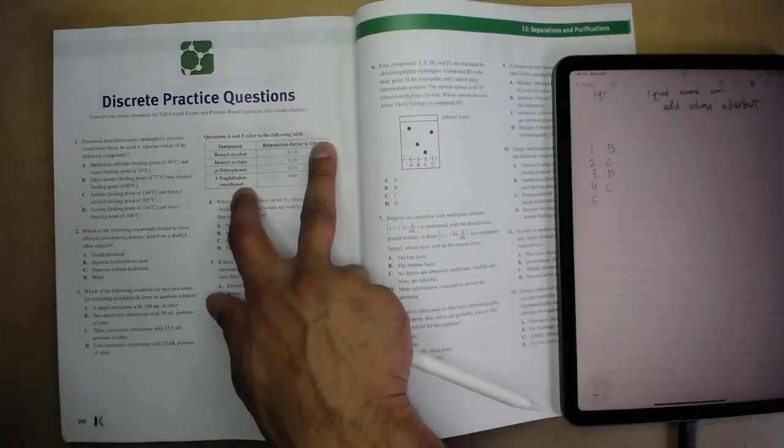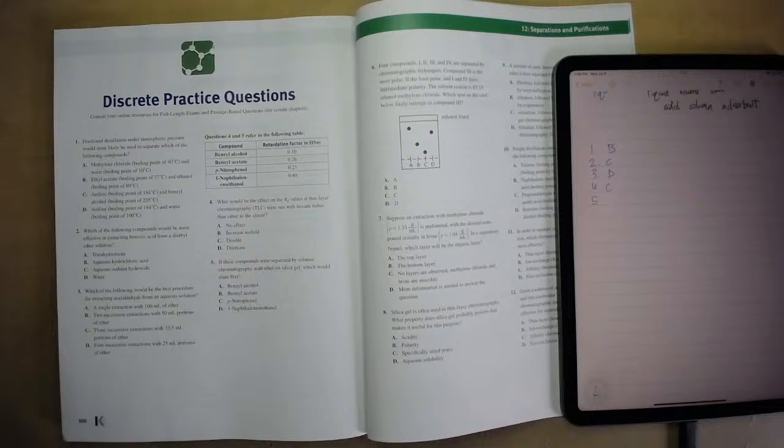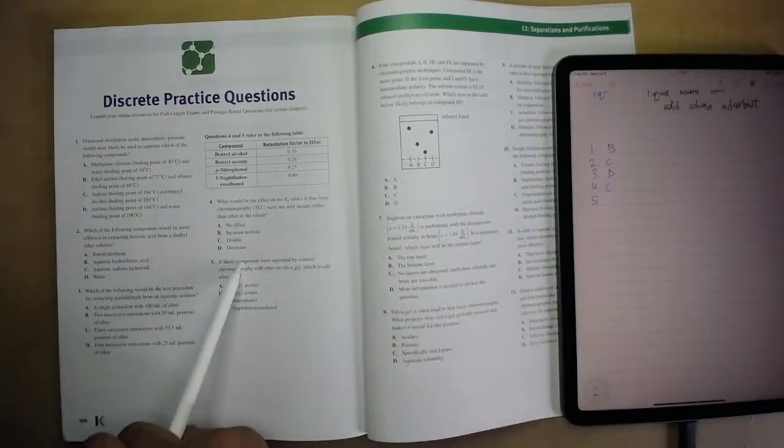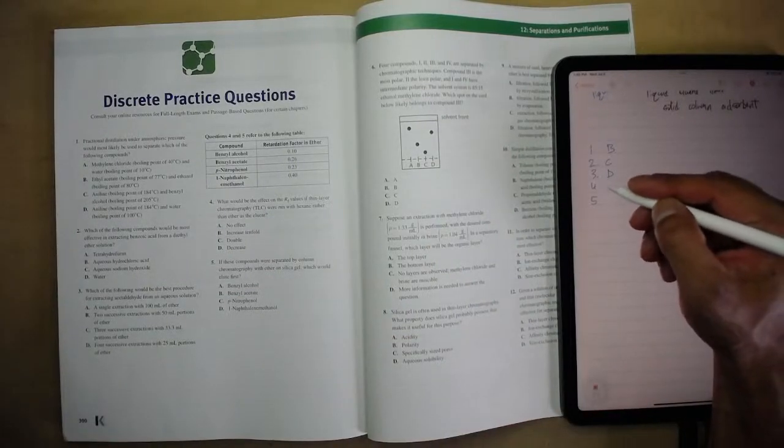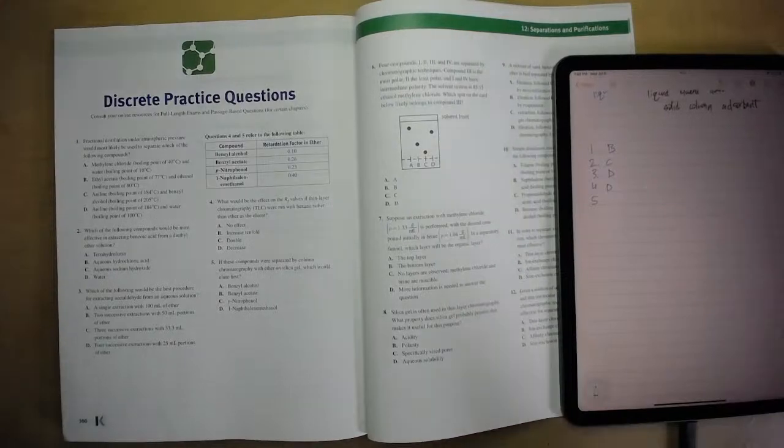So if we had hexane, the retardation factor would go down across the board. Should be decrease. It is decrease. It's D for number 4. Retardation factor means slower, meaning that number should go down with something that repels it more, like hexane.